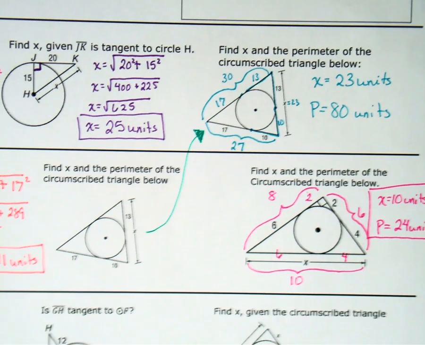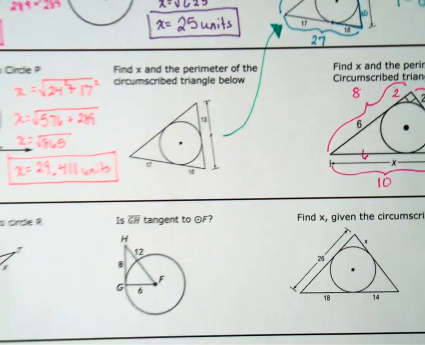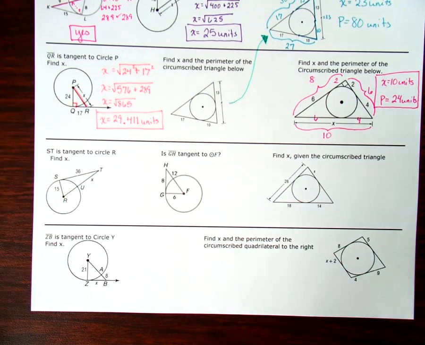All right, we just have a couple of examples left. We'll do those in the last video, again looking at tangent segments to a circle. We'll do those last 5 problems in the next video.